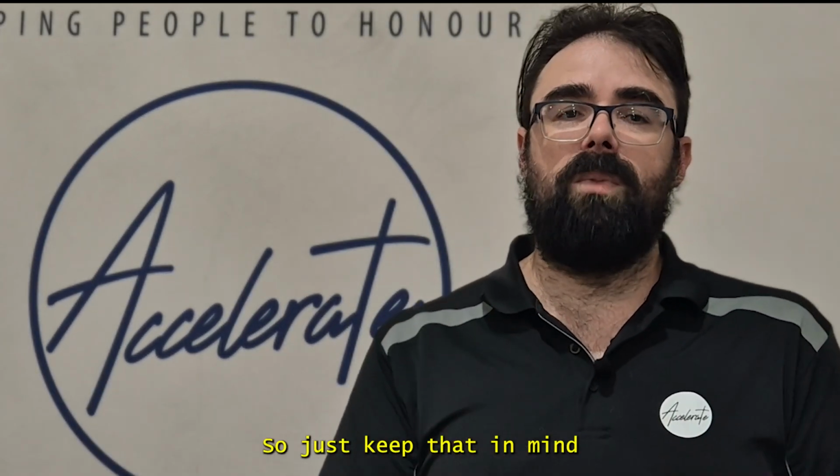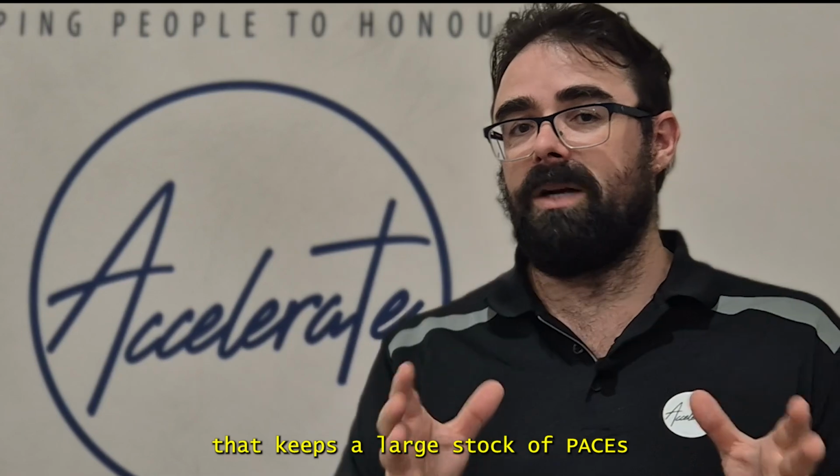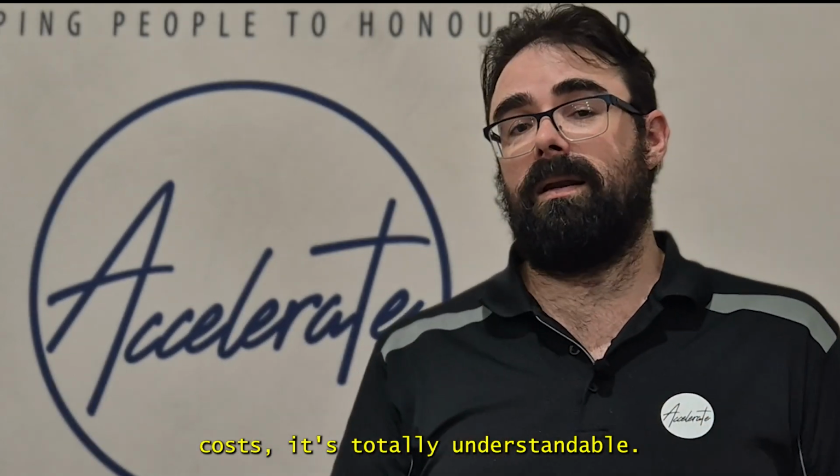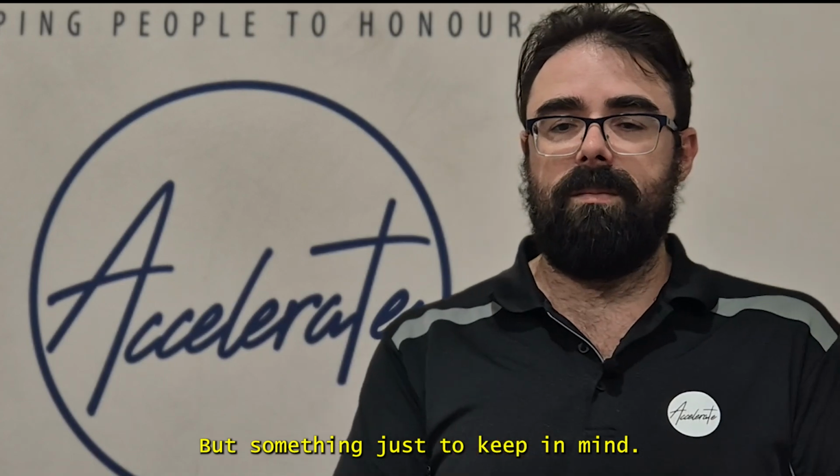So just keep that in mind if you are one that keeps a large stock of PACEs so that you can cut down on postage costs. It's totally understandable, but something just to keep in mind.